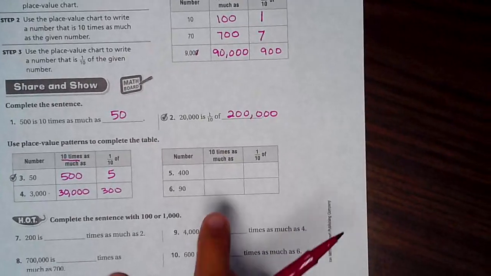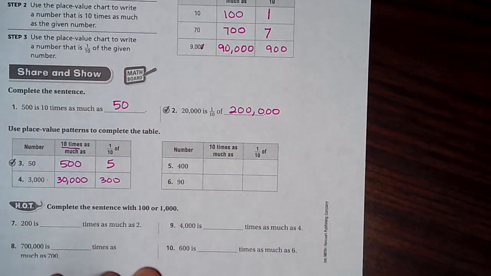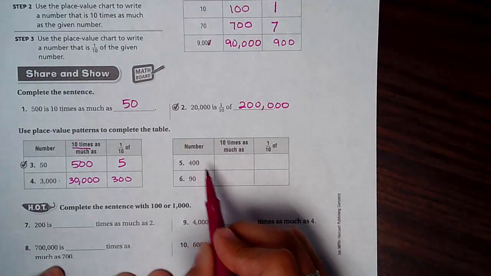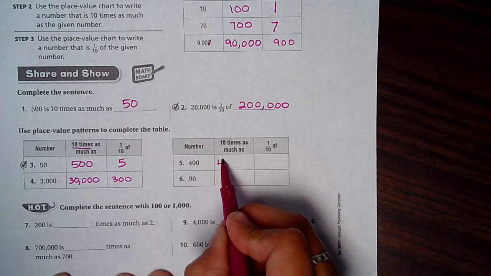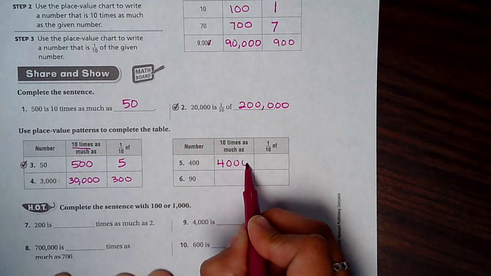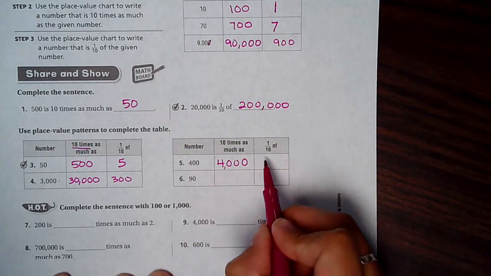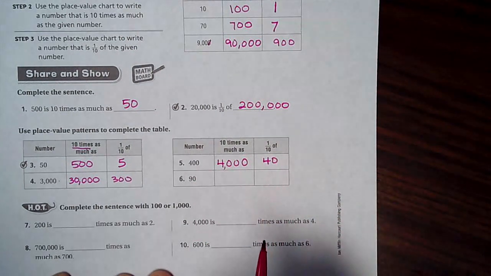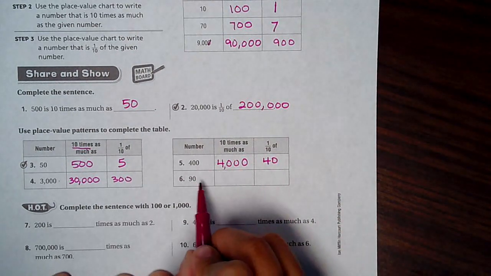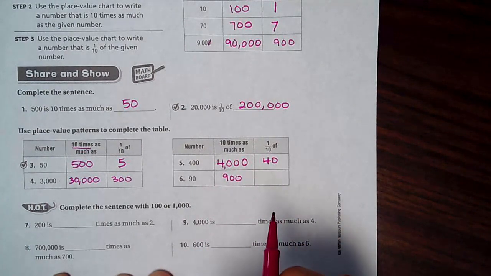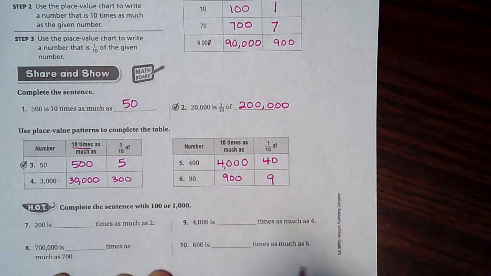Okay, now look here. 400, 10 times as much would be 4,000. And 1/10 of that, take away a 0, would be 40. The 900 here, and 1/10 of 90 would be 9.